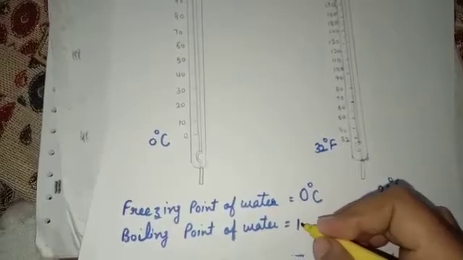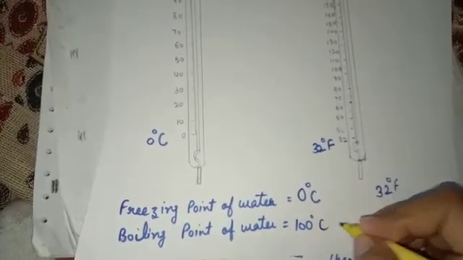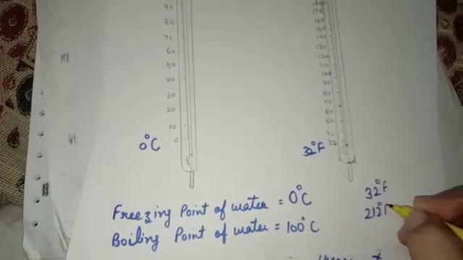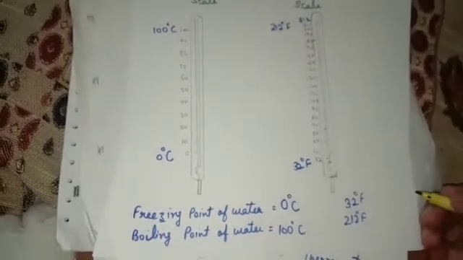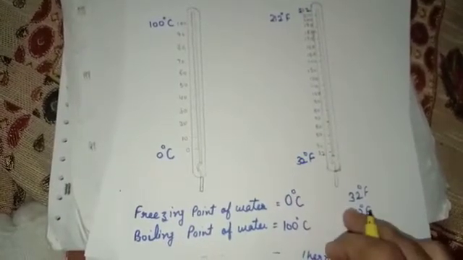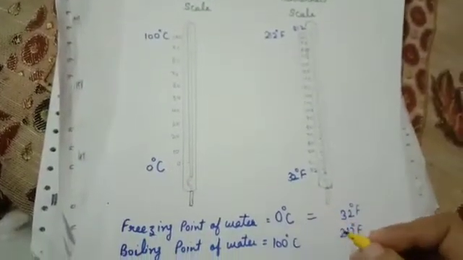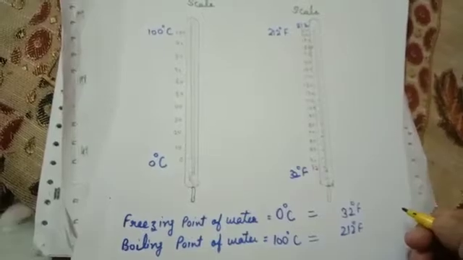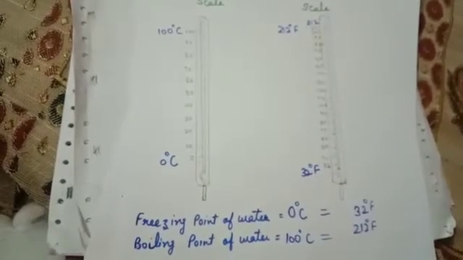In Celsius scale it is 100 degrees Celsius, and in Fahrenheit scale it is 212 degree Fahrenheit. 0 degrees Celsius is equal to 32 degree Fahrenheit, and 100 degrees Celsius equals 212 degree Fahrenheit.